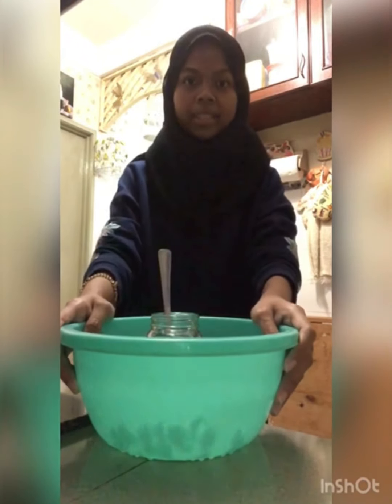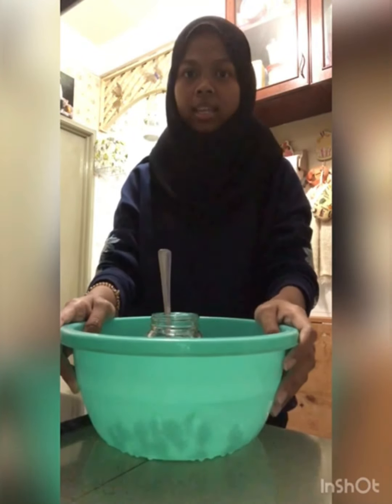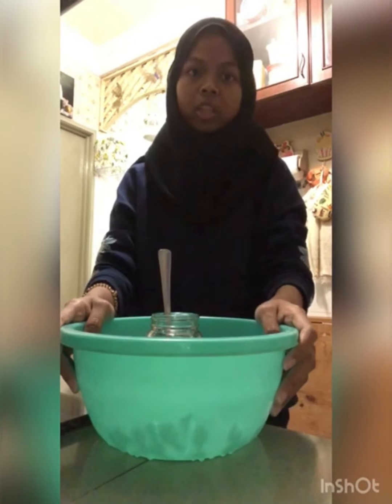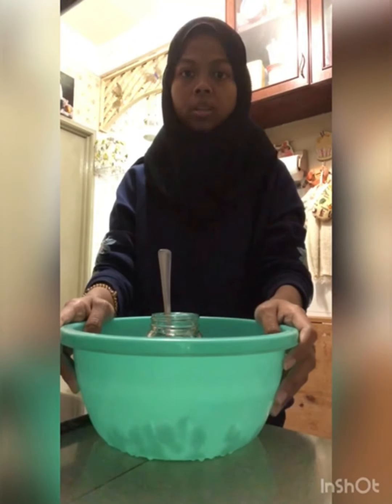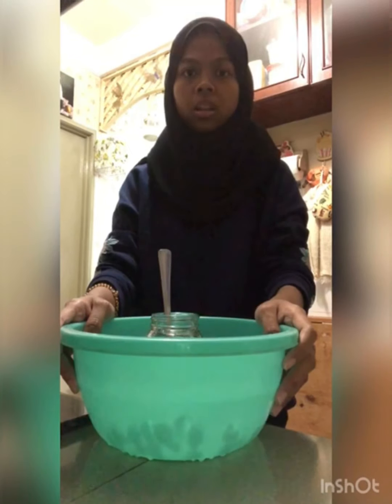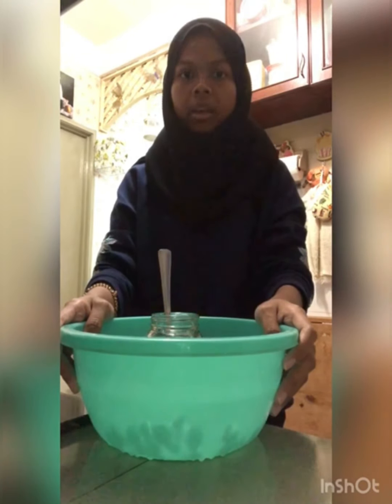The samples that we use in this experiment are palm oil and olive oil. We need to measure the palm oil about 40 ml and the olive oil 10 ml.